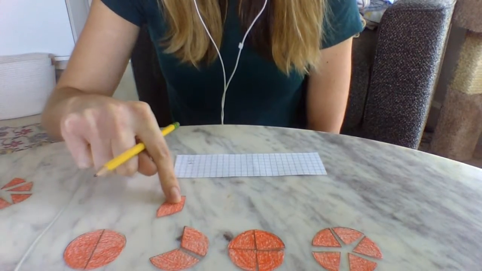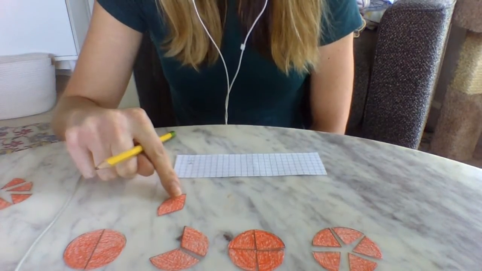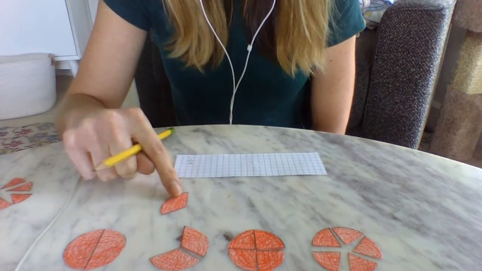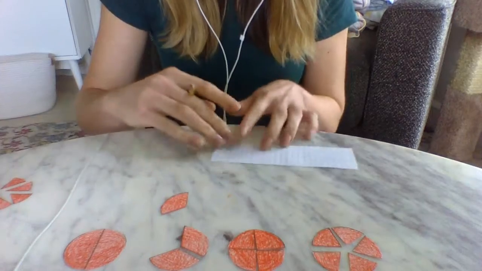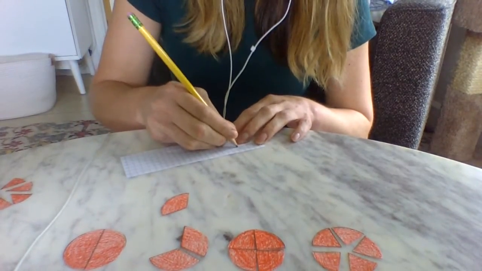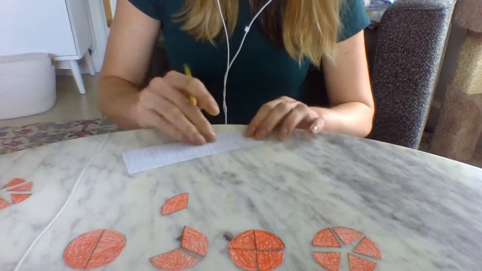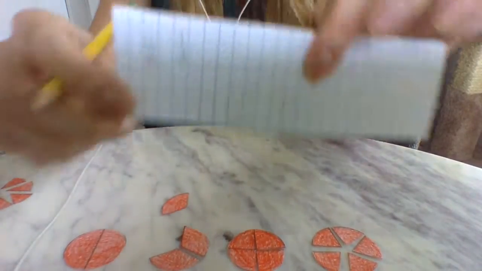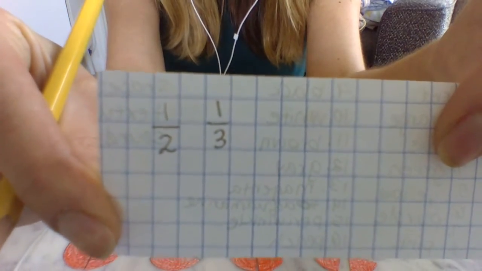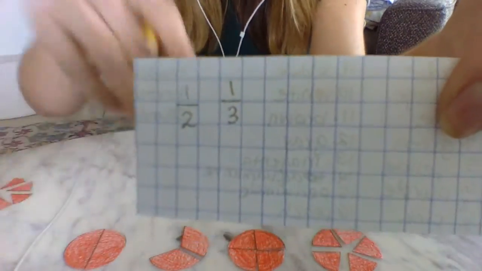Here, I've taken 1 from the thirds family. We call that 1/3. Can you write 1/3 on your paper? The numerator is 1 and the denominator is 3.